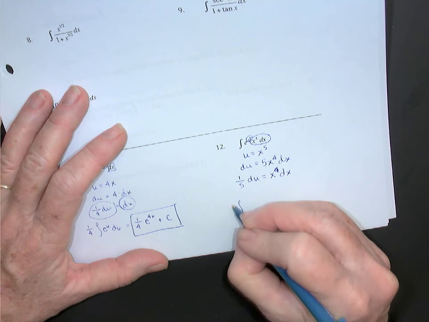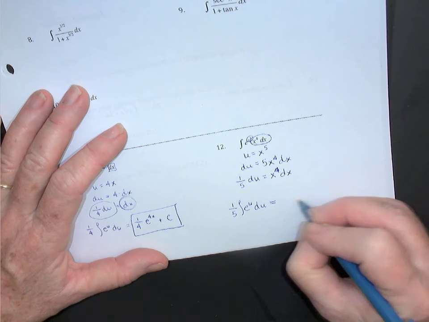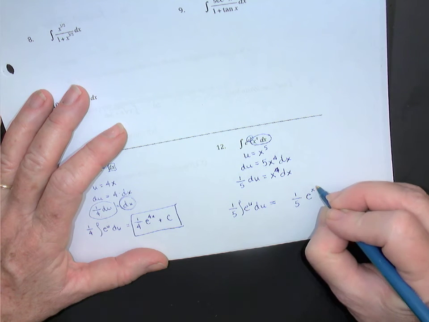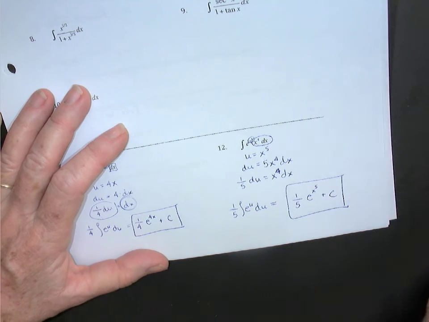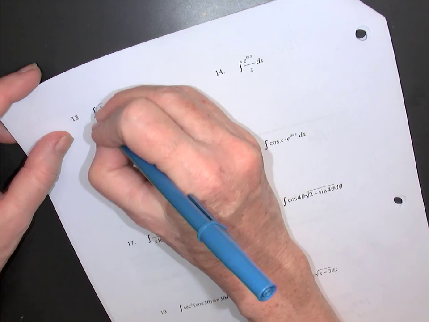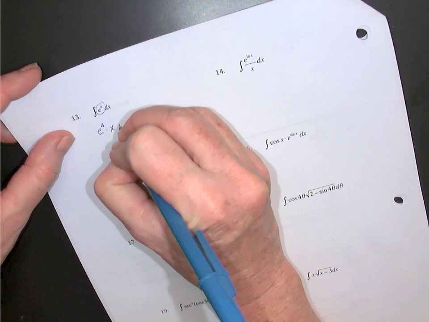And we're going to bring that 1/5 outside. We'll have e to the u du. So our antiderivative is 1/5 e to the u, which is x to the 5th, plus c. And everything's good. Let's do a few more e to the x's. Number 13, e to the 4th. e to the 4th is just a number. And the antiderivative of a number is just e to the 4th times x plus c.